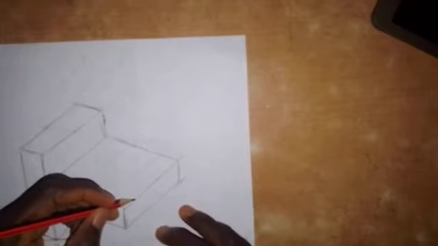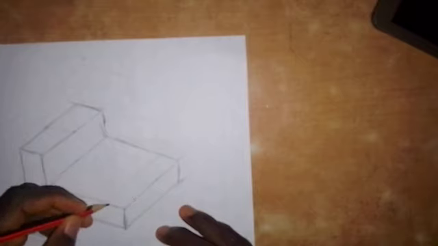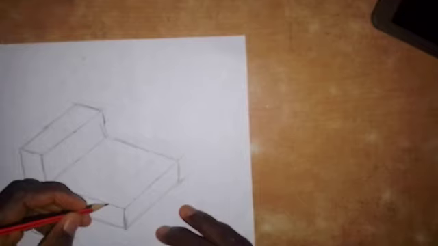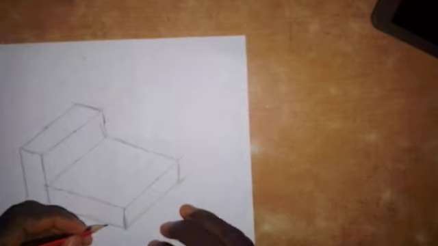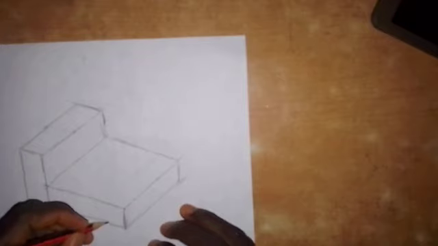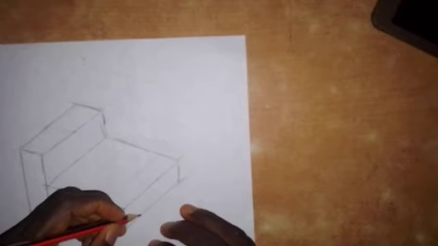So let's work on that curve first. If you look at the radius of the curve, it is 10 millimeters. So I will just make a mark here, and then come here and make a mark, at equal distance. Then here also I make a mark at equal distance, and here also.